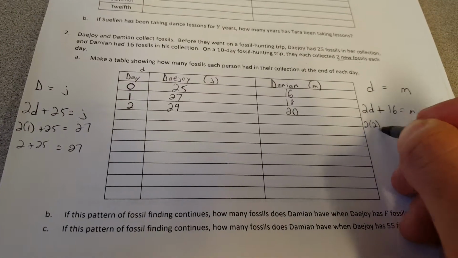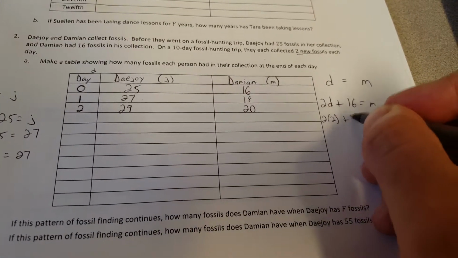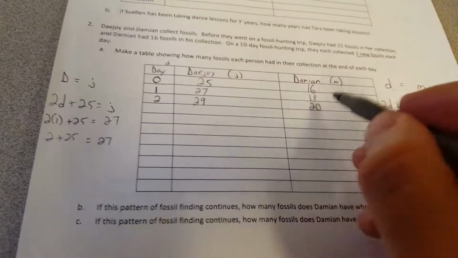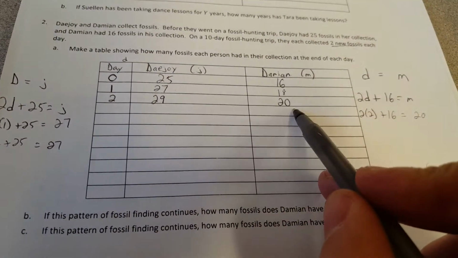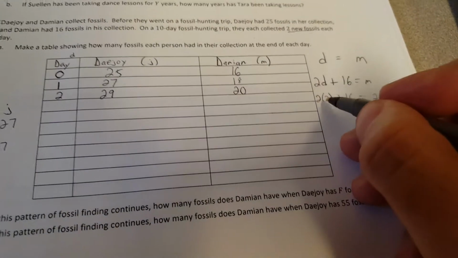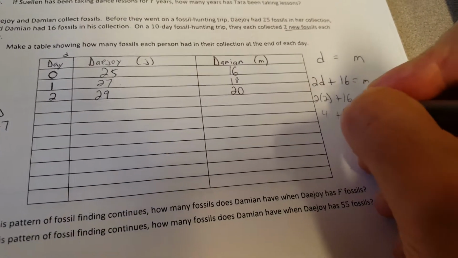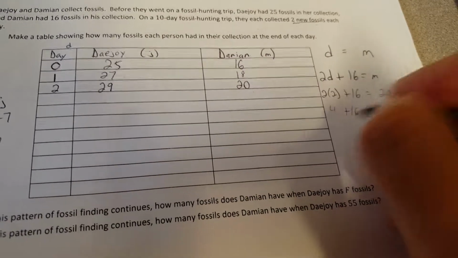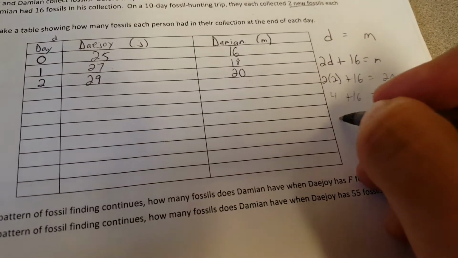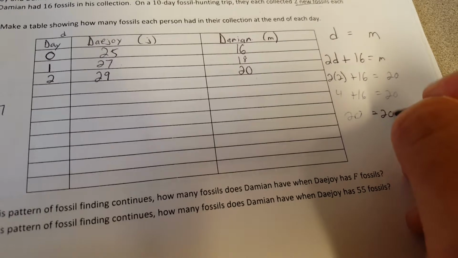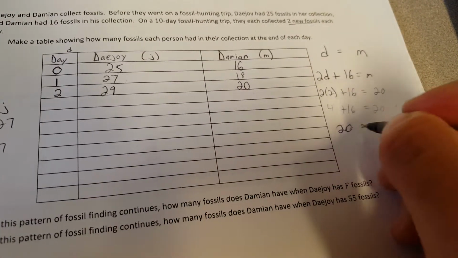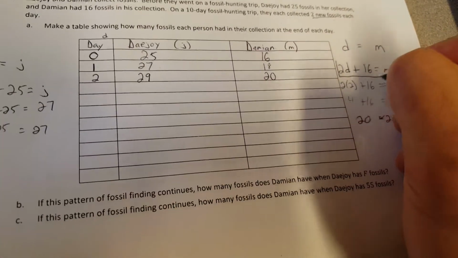So let's go down to day 2. 2 times the day plus the 16 fossils he had should equal 20, right? Day 2, Damien has 20. Let's see if that's correct. 2 times 2 is 4, plus 16 equals 20. 4 plus 16 is 20, equals 20. And that does work. So here's one equation, and here's our second equation for the other person.